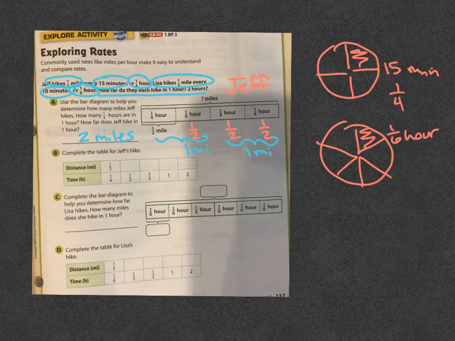So if we complete the table with this information, we know that 1/2 mile and 1/4 hours, distance 1/2 mile and 1/4 hours. In 1/2 a mile, which is here, in 1/2 of an hour, which was here, these two together, he was traveling 1 mile.